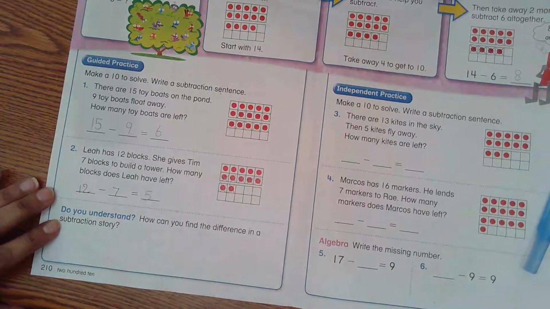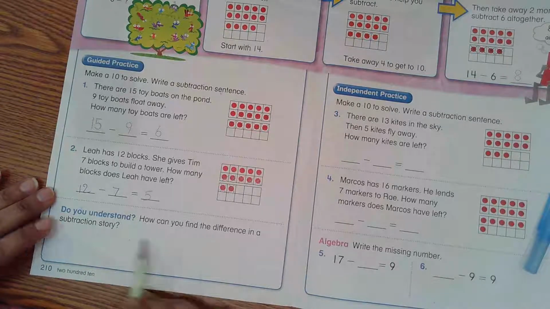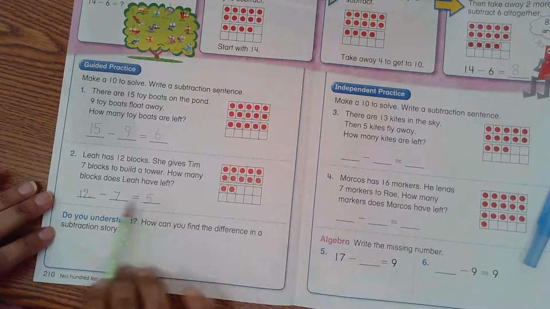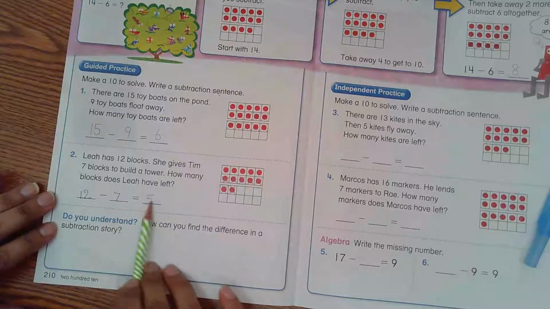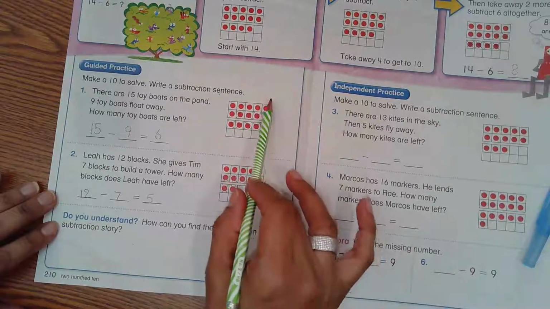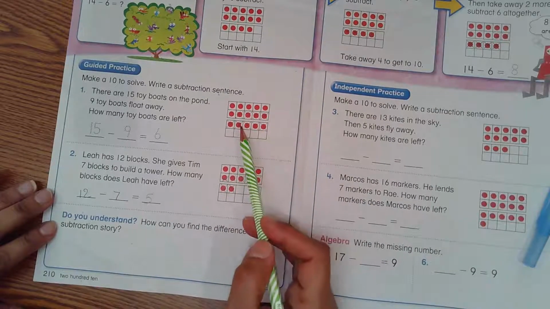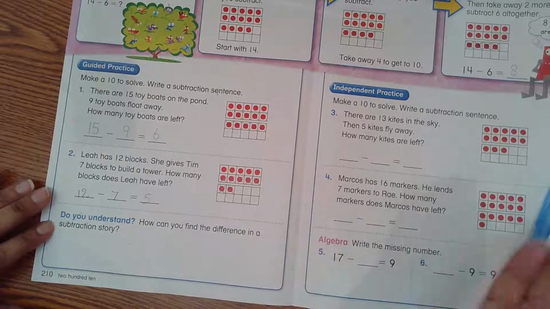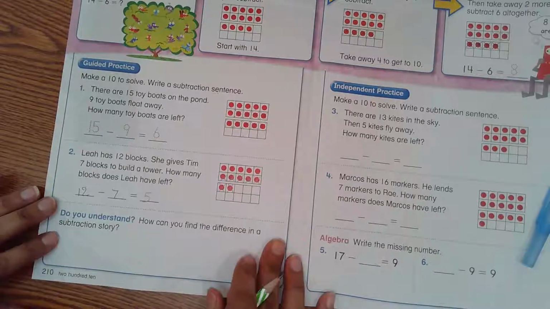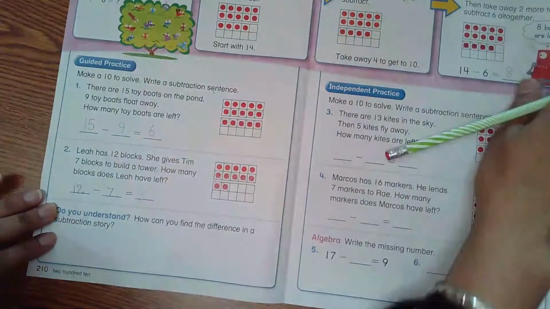All right, let's do you understand? How can you find the difference in a subtraction story? Difference means your subtraction, how can you find your answer here? So how can you find this difference in a subtraction story? Well, how did we make it? You make the 10 to subtract, and I can use counters or I can draw pictures, right? That's helpful.